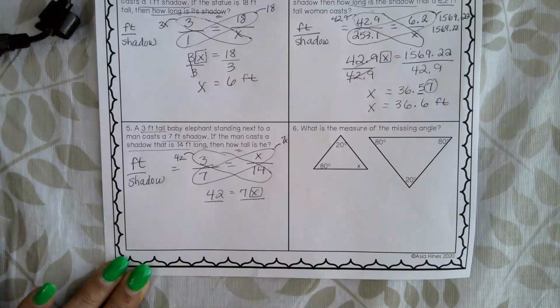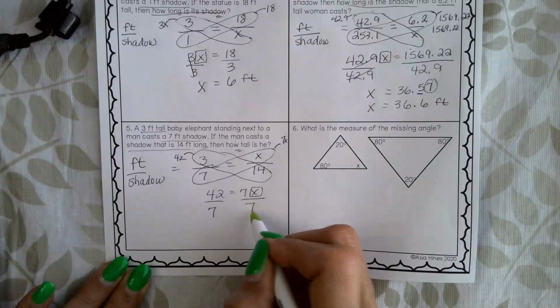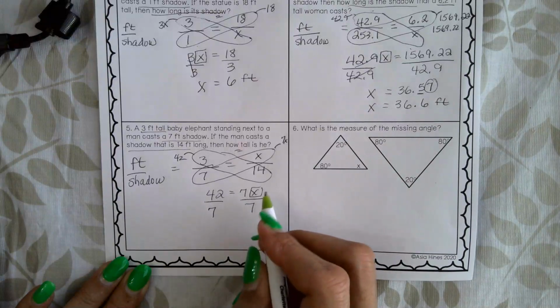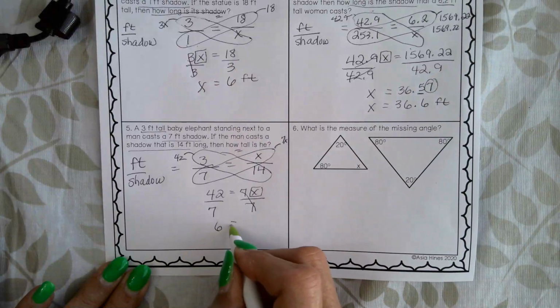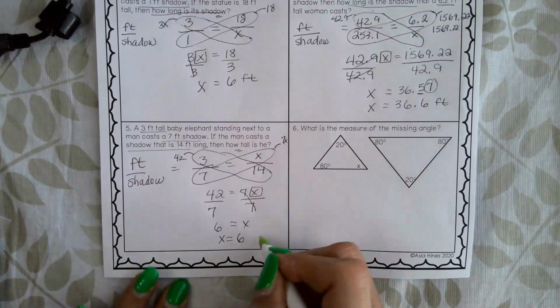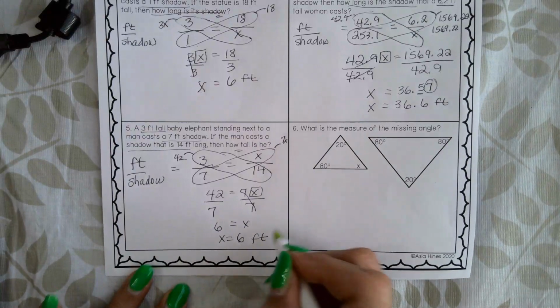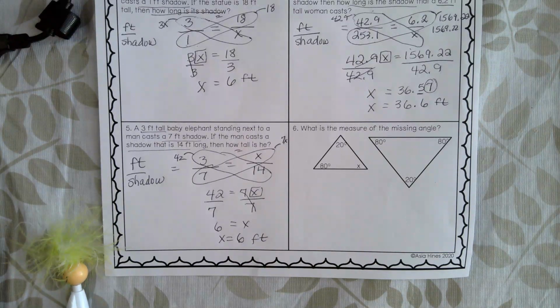Of course, 7. What's 42 divided by 7? 6 equals X. X equals 6. What unit of measure? 6 feet. We'll pause before we do our last one to find the missing angle.